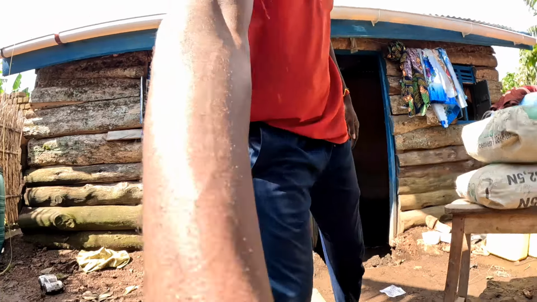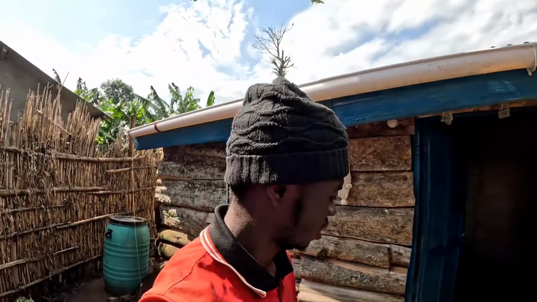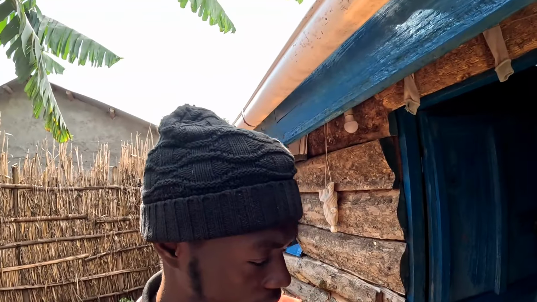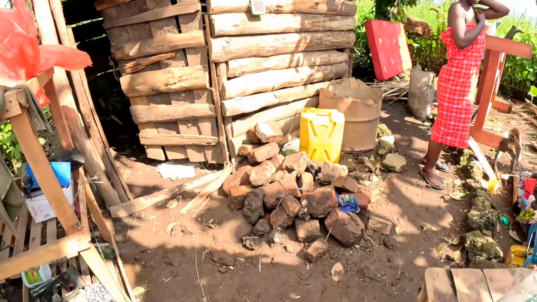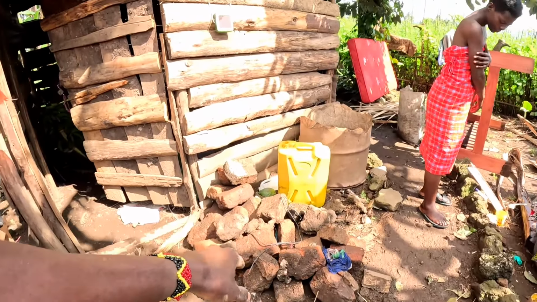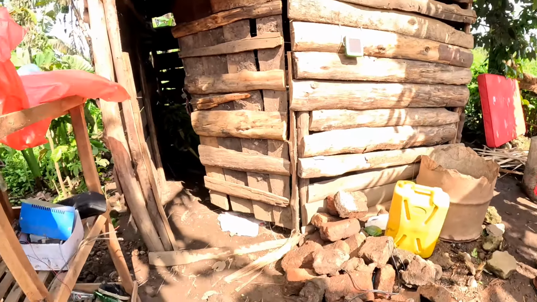But I think, guys, before bringing those big stones from out there, let me first use these bricks here, and then I want to also include the stones there.